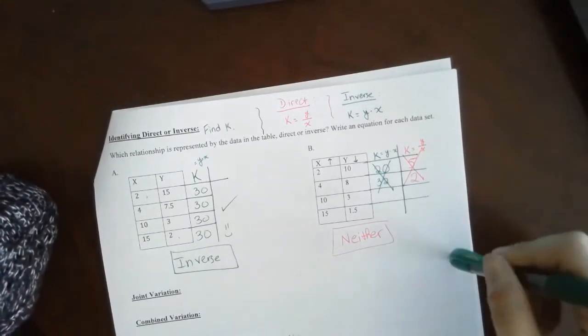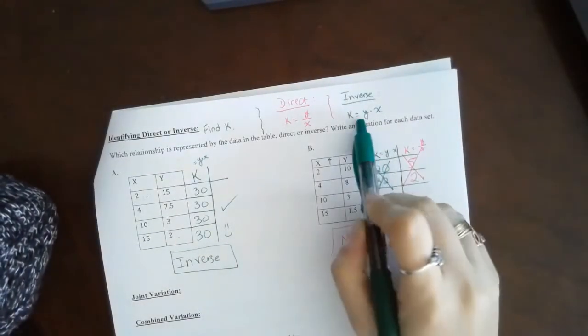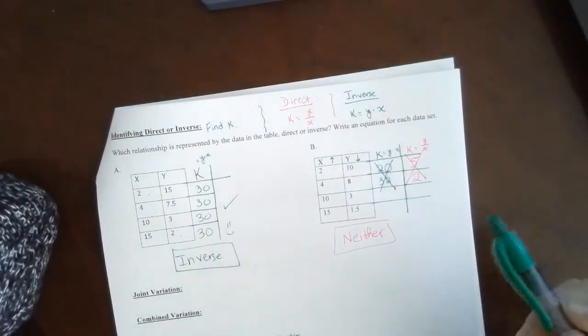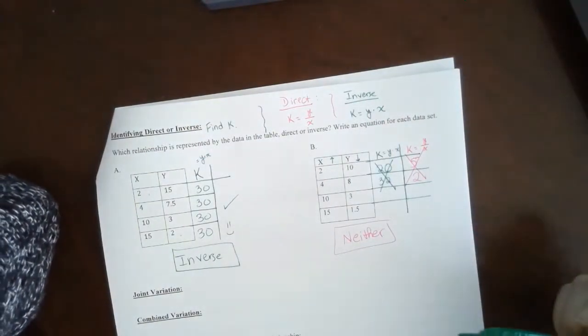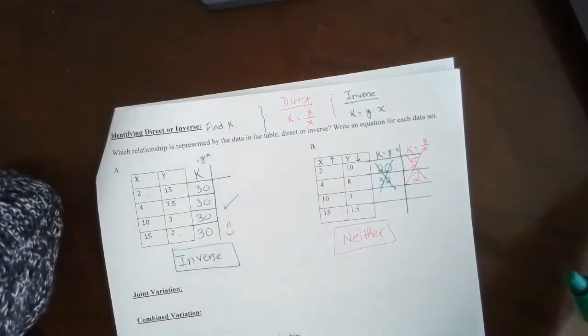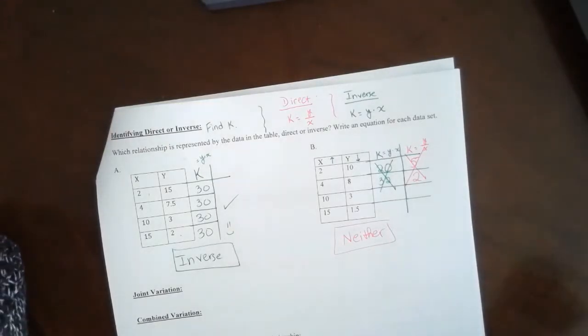The tip, though, is always try for inverse because that's the easiest. That's just multiplication. If that doesn't work, then you go ahead and try direct as your last resort. Okay, it's like a short little method to use.